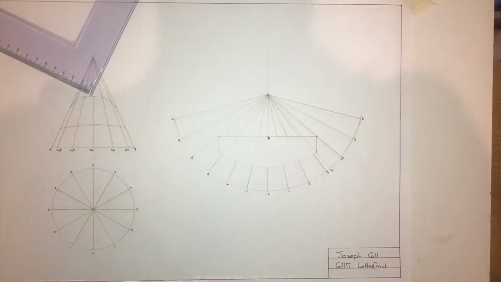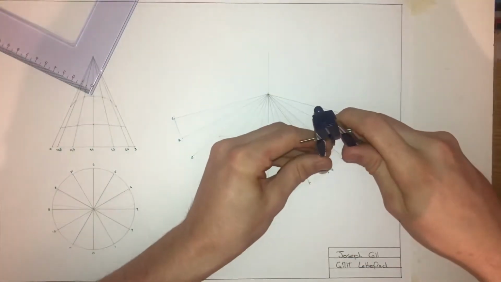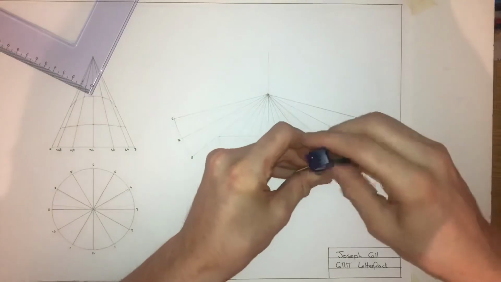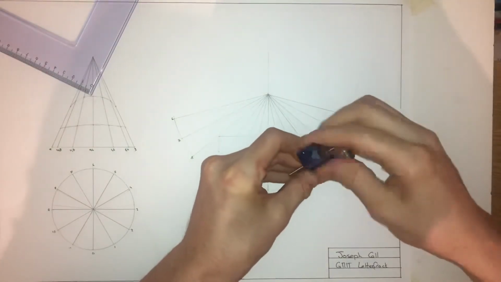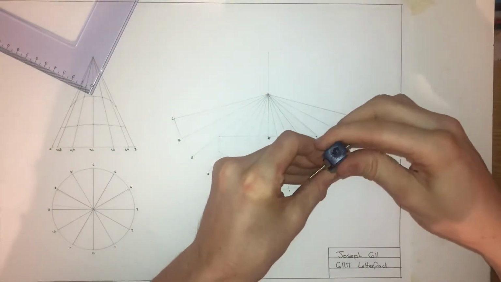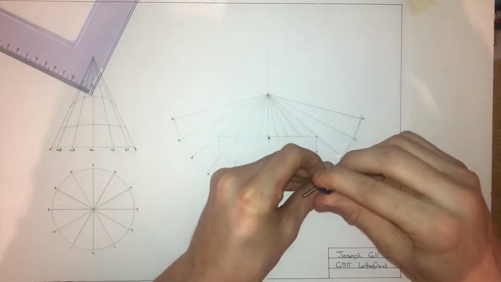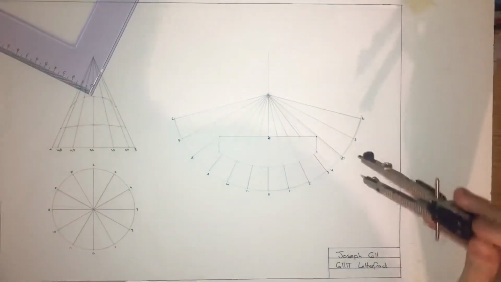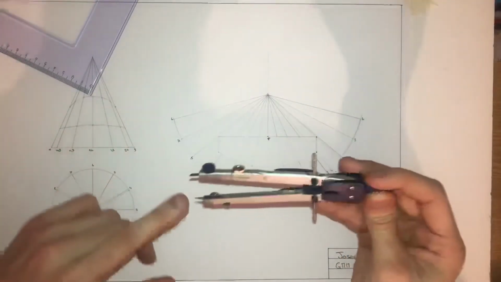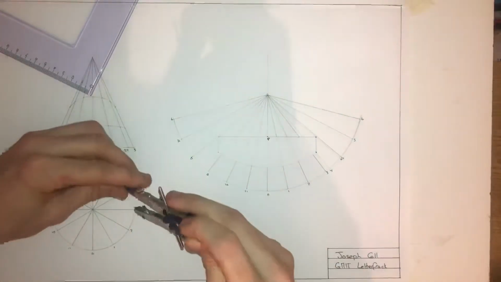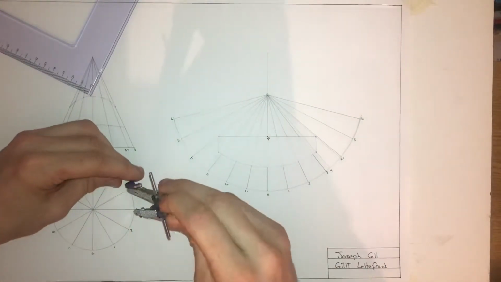So in order now to find X and Y in our drawings, we will take our compass and we'll score the following. So we know that X is this distance from here to here, from line 3 to 4. So I go from 3 to 4 now, and I score a mark here.